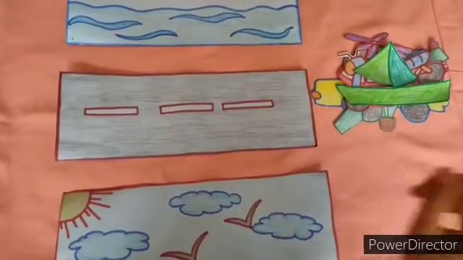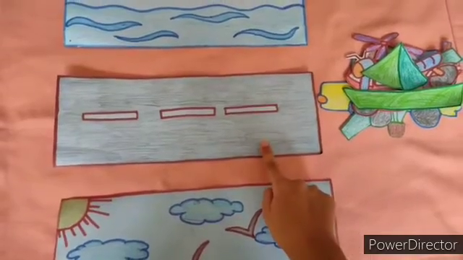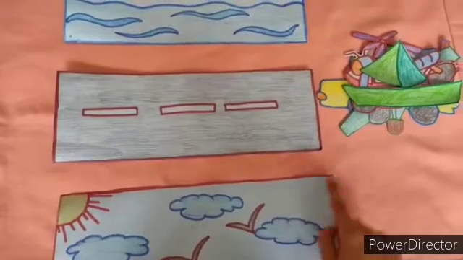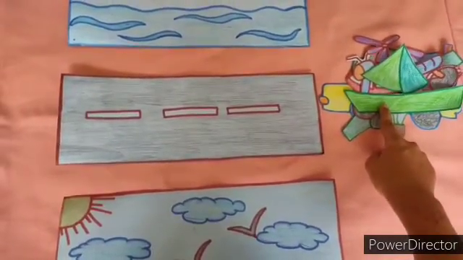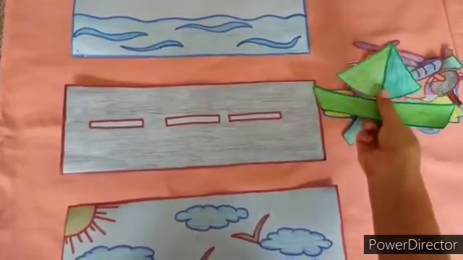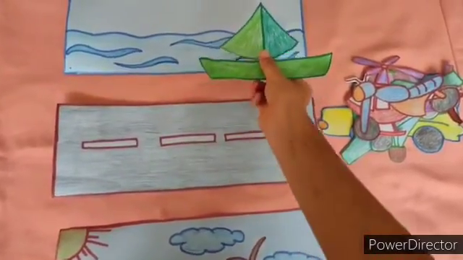Yesterday, we learned about water vehicles, and today we are going to do the revision through an activity. In this activity, this is the water, this is the road, and this is the sky. And here we are having some different types of vehicles, and we have to keep these vehicles in air, water, and land.